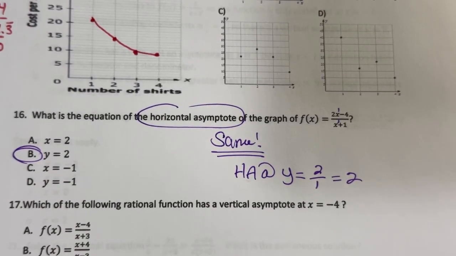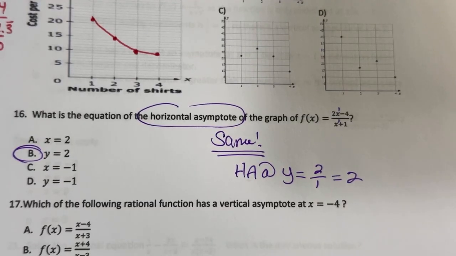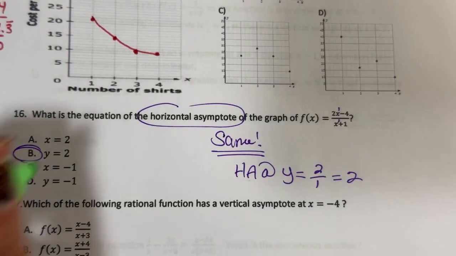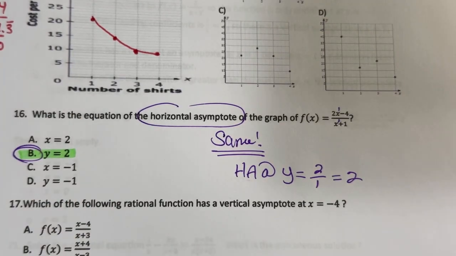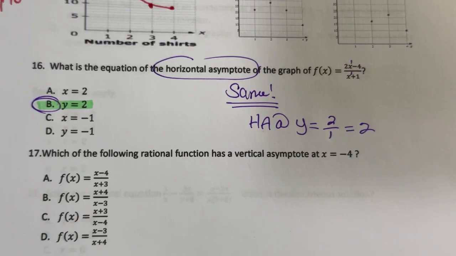So y equals 2 is the horizontal asymptote. But look at letter A. Letter A is what we call a distractor answer because it's wrong. It's not x equals 2. X equals is a vertical line. Y equals is a horizontal line. You do need to know the difference. Okay, you won't get any points if you pick the wrong one. Okay. All right, number 17.